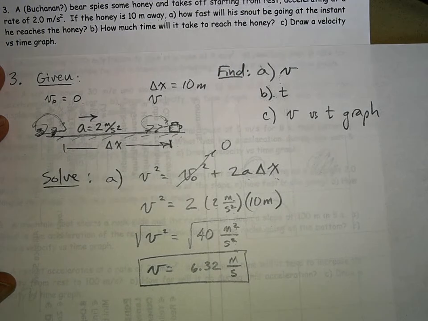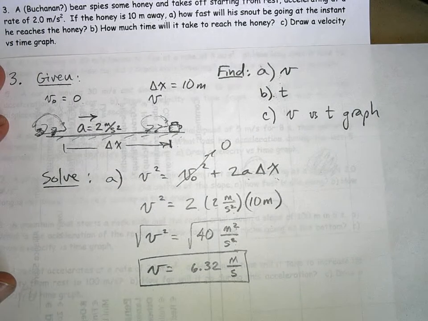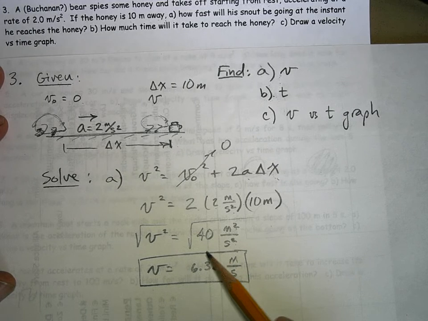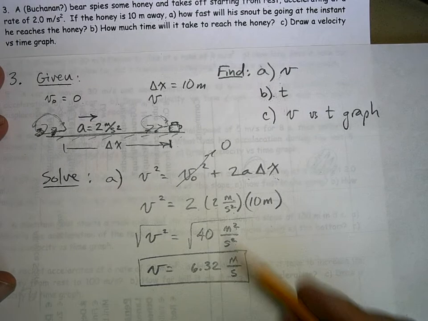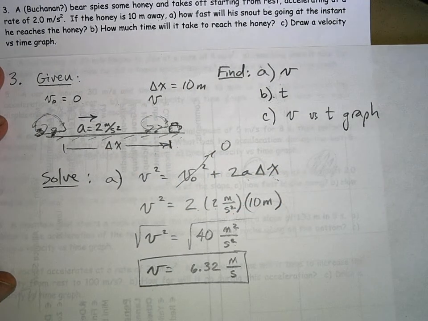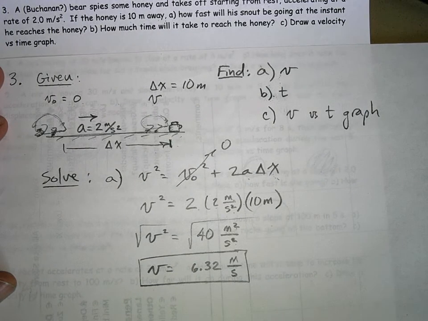What's that? No, I don't want you to leave it in radical form. If you wrote like 2 root 10, that implies infinite precision in your answer. And remember, these are all based on measurements, and measurements are not perfect. They all have a certain level of uncertainty to them, and you don't want to reflect infinite precision in an answer that's based on uncertain measurements. So you just round it off, usually 2 or 3 significant figures.